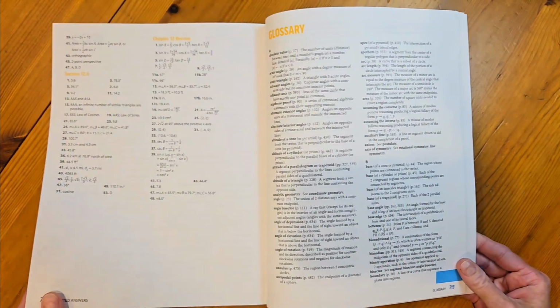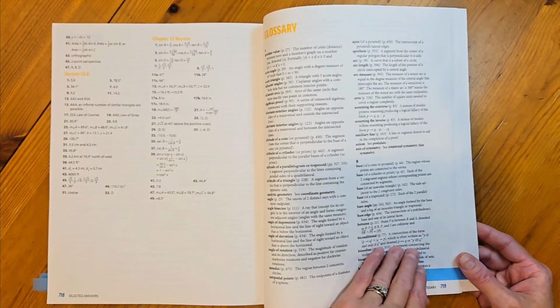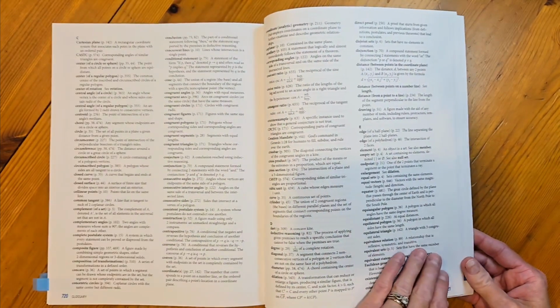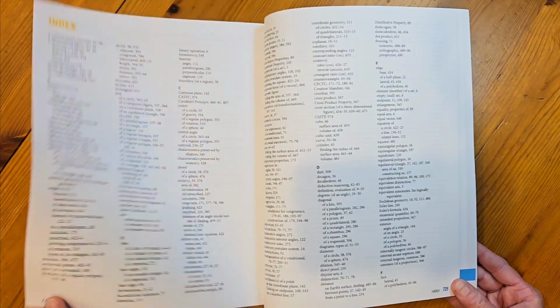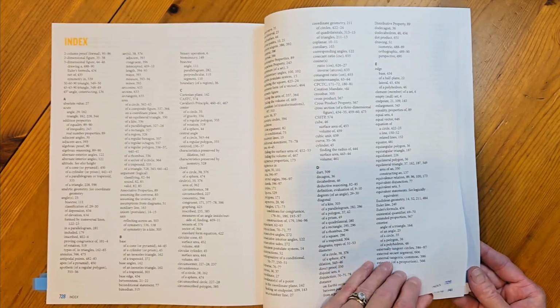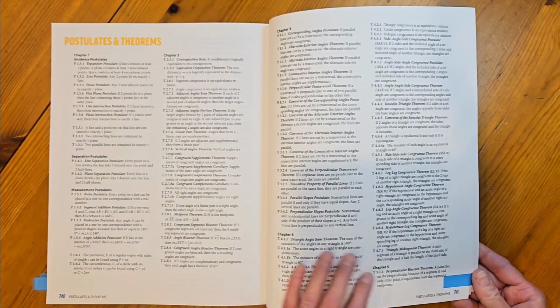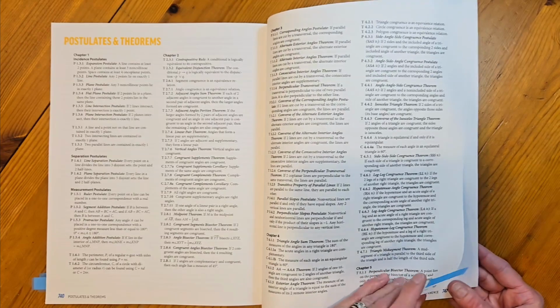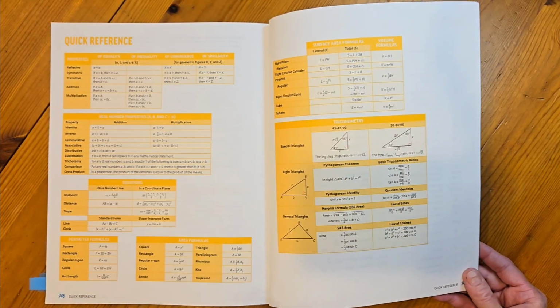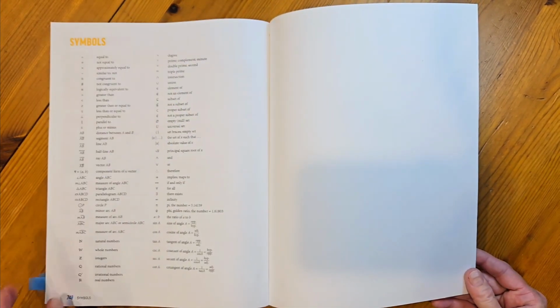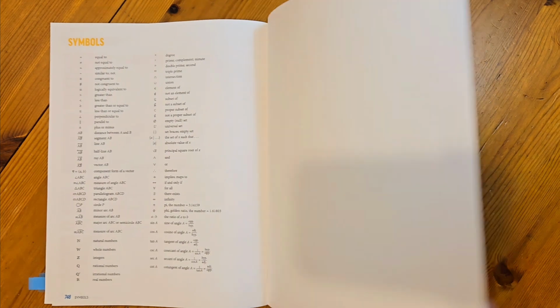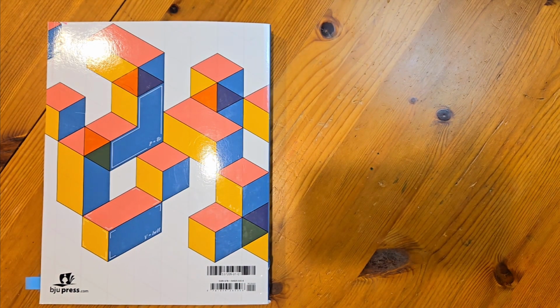And then let's go ahead and flip to the glossary. This is the same glossary we saw in the teacher edition book. They've also got the index, the theorem and postulate pages, the quick reference sheet, and the symbols. So that is the student textbook.